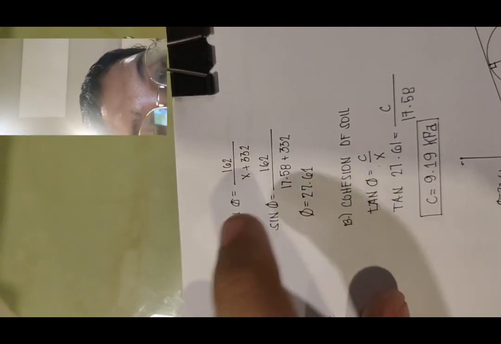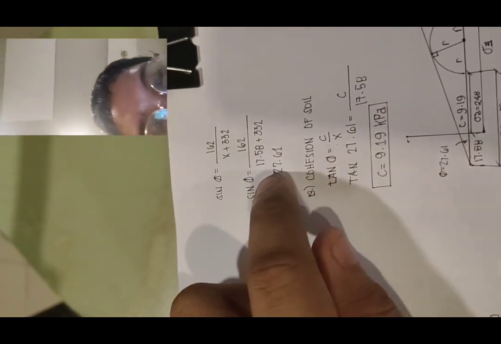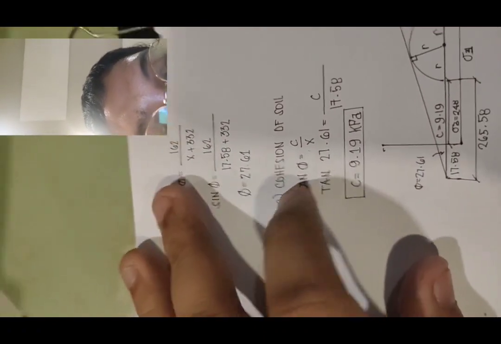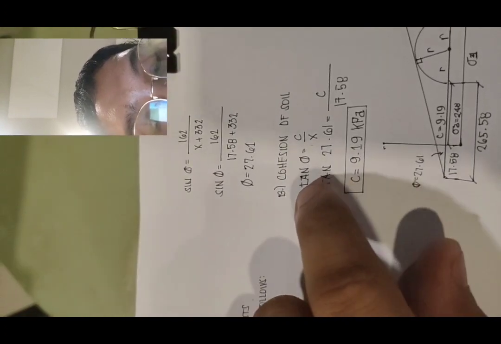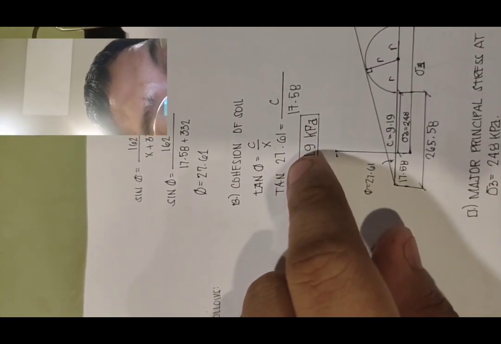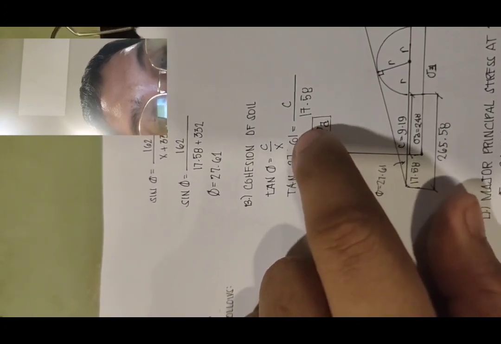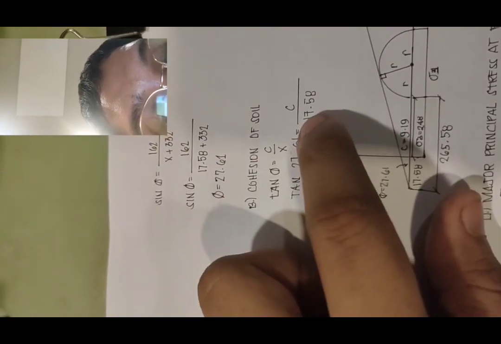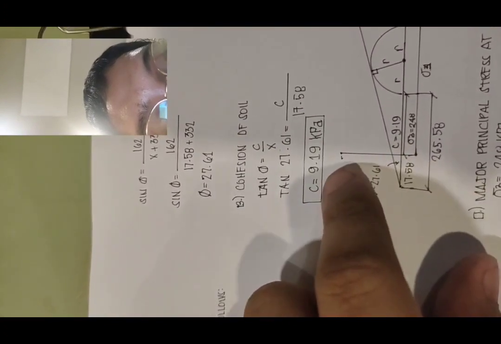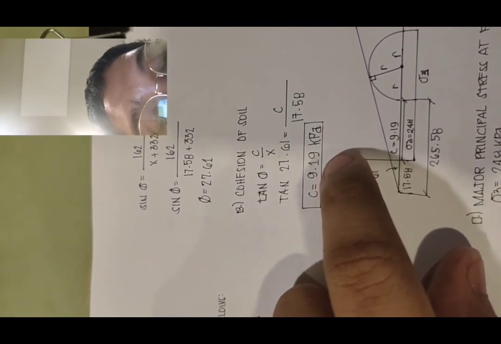Next is dito. Same lang sila na 25. Makukuha din natin siya na 27.61. So letter B, cohesion of soil. Tangent phi is equal to C over X. So tan 27.61 ito is equal to C na all over 17.58. Makukuha natin siya na yung C na 9.19 kPa. Yun yung cohesion ng soil.